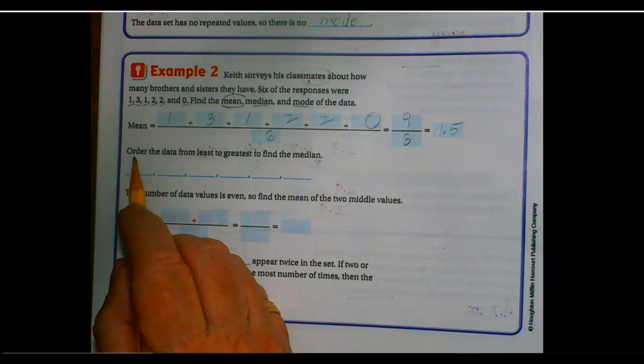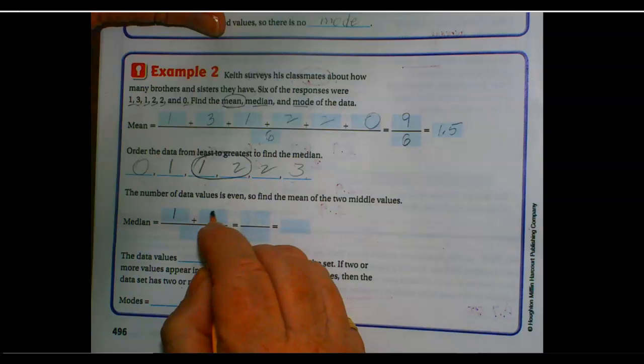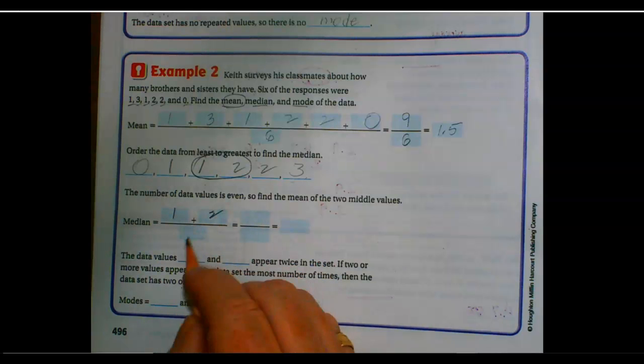We want to order the data set from least to greatest so we can find the median. Here is the data from least to greatest, and yes, you do include the 0. Finding the median, which is the middle value, 1, 2, 3, 4, 5, 6. You're going to find the mean of 1 and 2. Add them together. I was about to do that mental math. Shame on me.